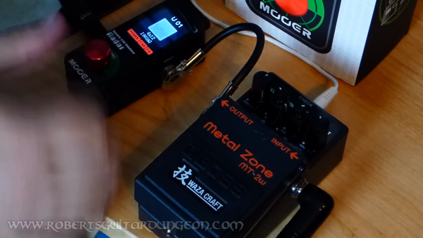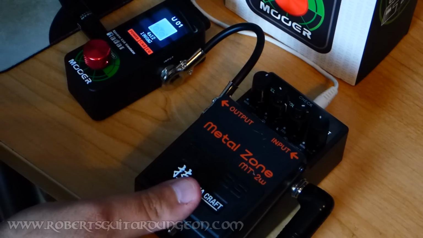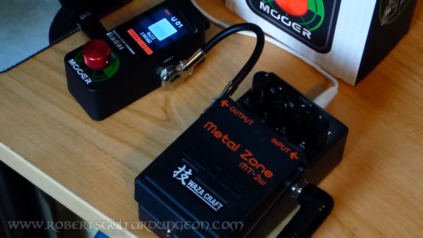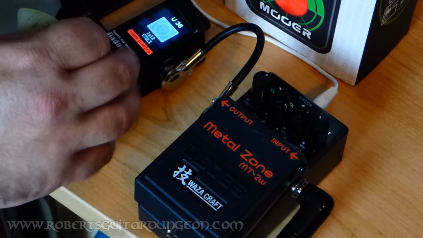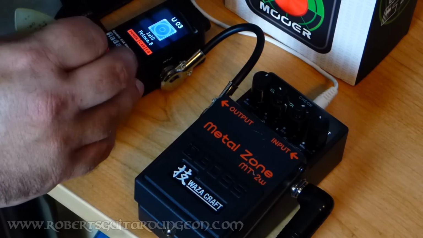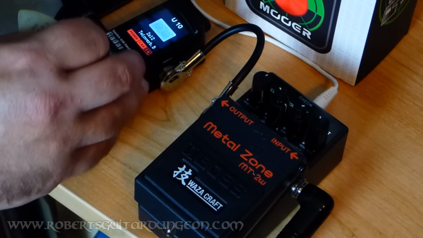Let's hear how it sounds with a little bit of my favorite metal distortion pedal, shall we? Just keeping with those same settings. 412 cabs.